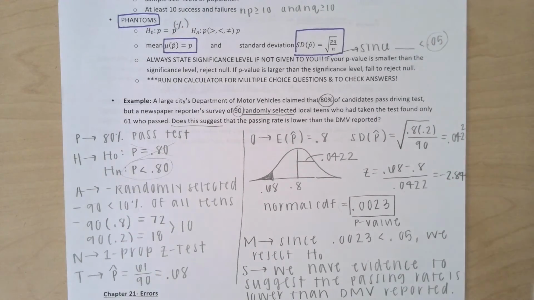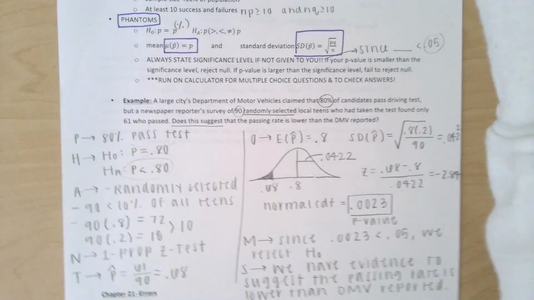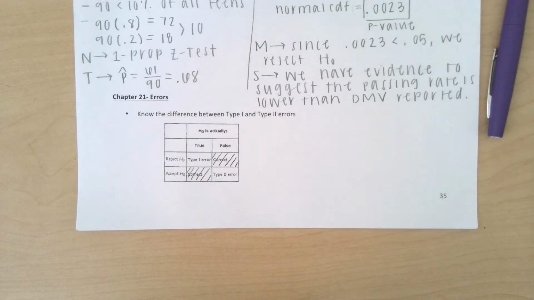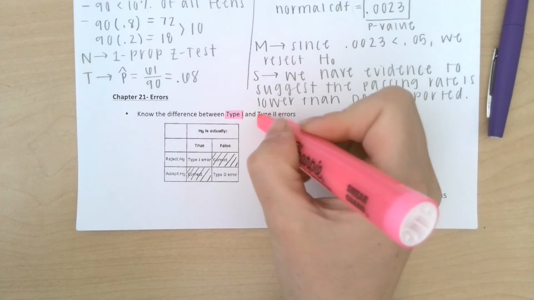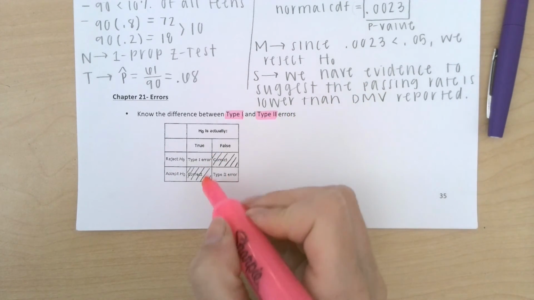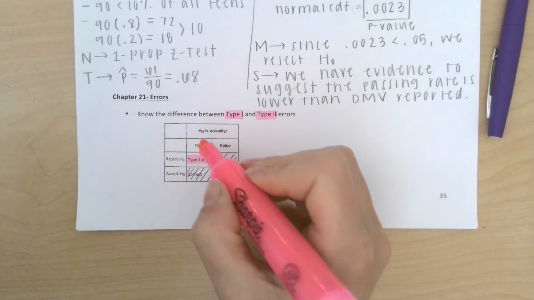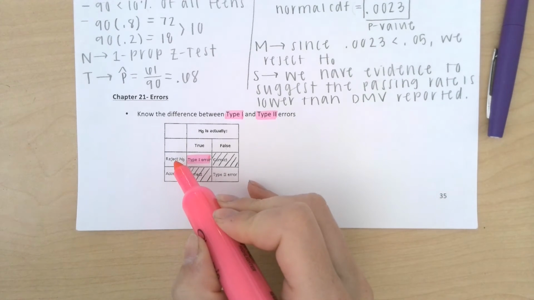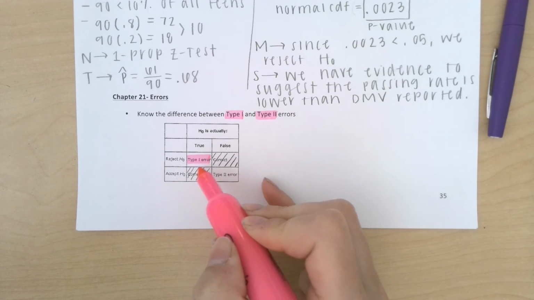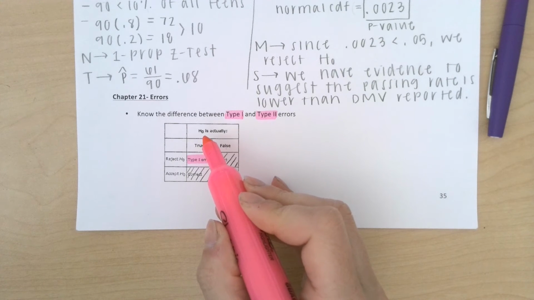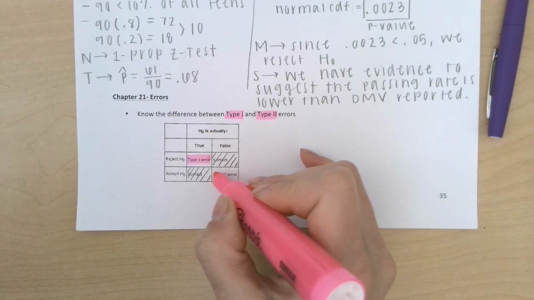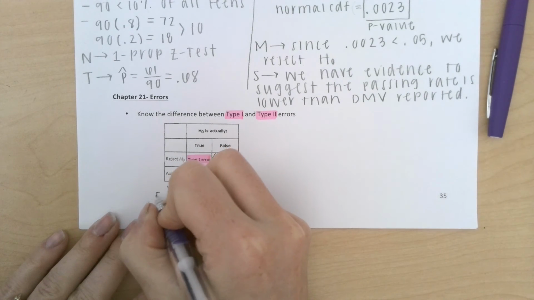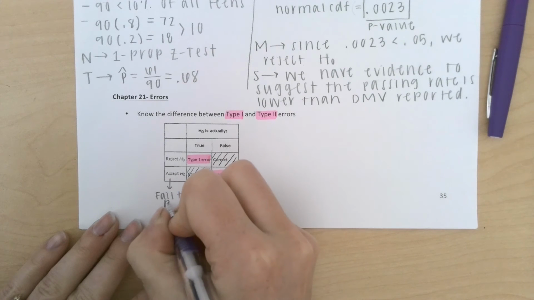Okay, the only other thing that we talked about typically with these one proportion tests were our types of errors. I would make sure you know the difference between a type 1 and a type 2 error. A type 1 error occurs when the null hypothesis is in fact true, but we have accidentally rejected it, so we made a mistake there. A type 2 error is when the null hypothesis is false, but we have, quote, accepted it, or what we usually say right here is fail to reject.